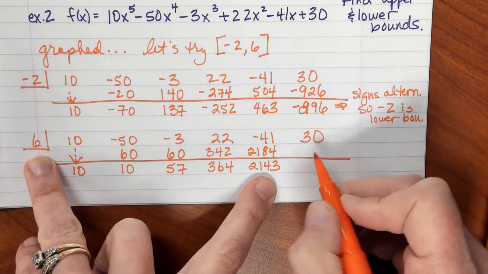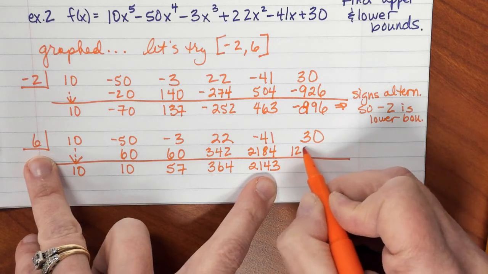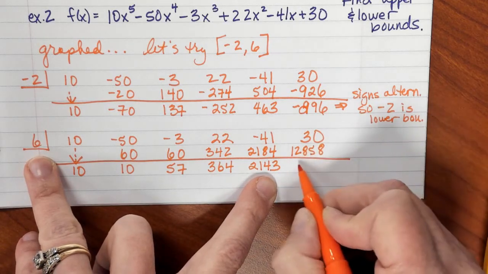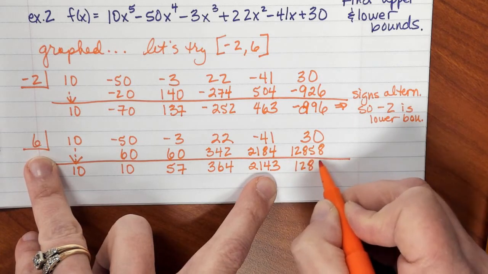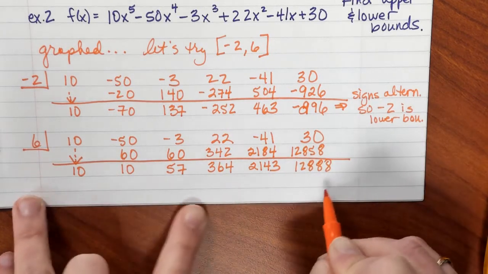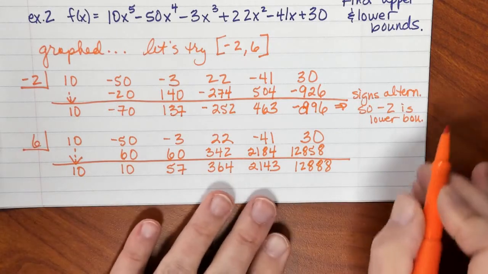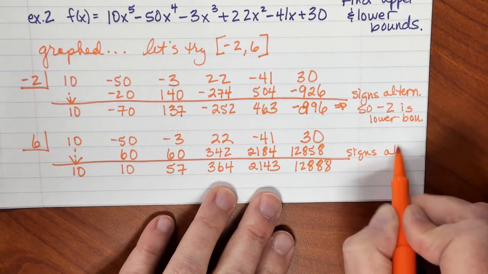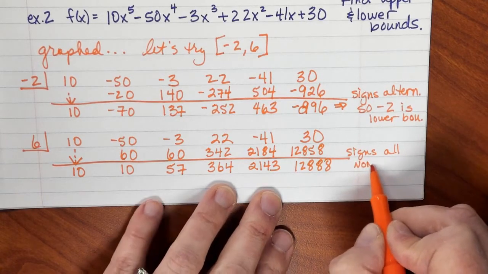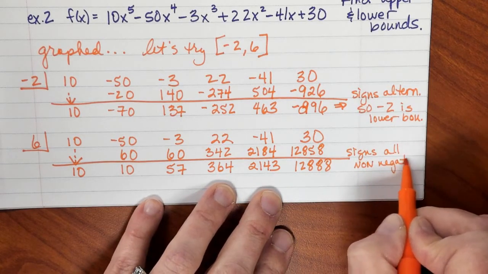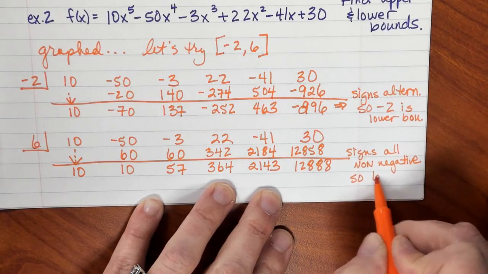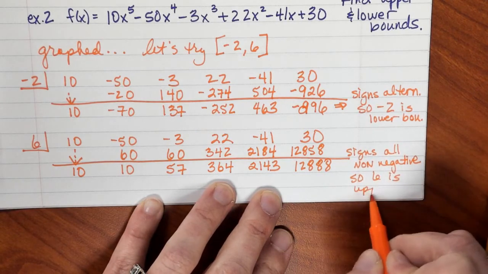Multiply by 6, that's 12,858. Add 30, 12,888. Look at that. They are all positive. Signs all non-negative. So 6 is the upper bound.